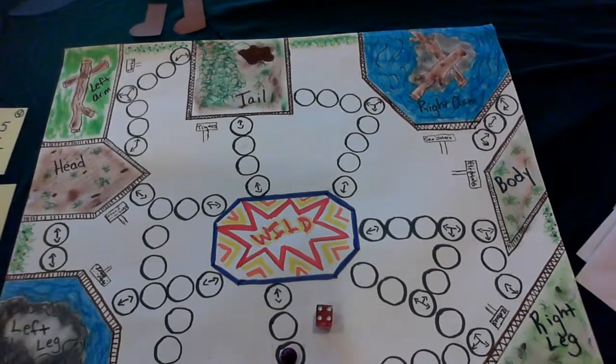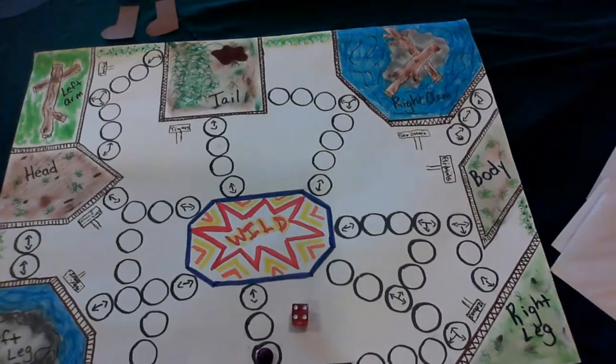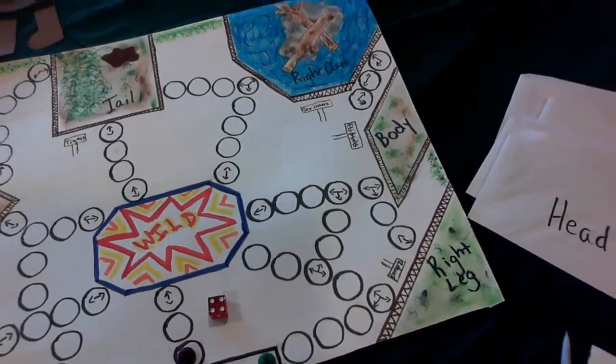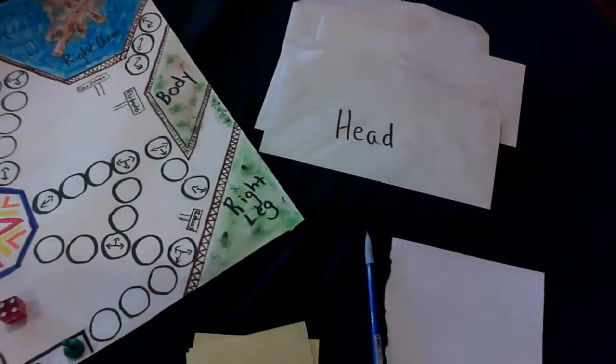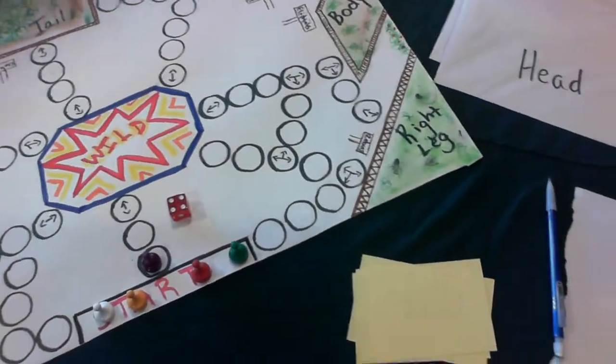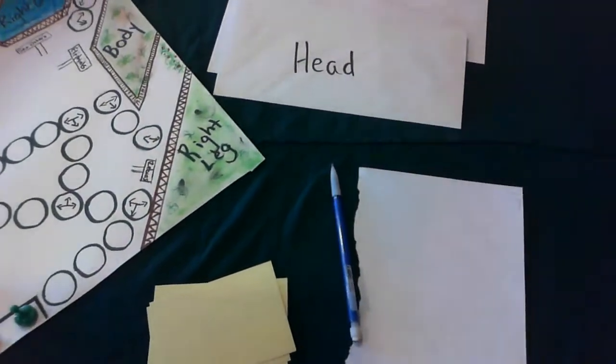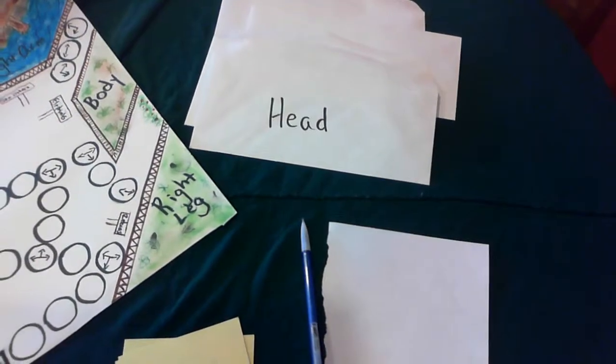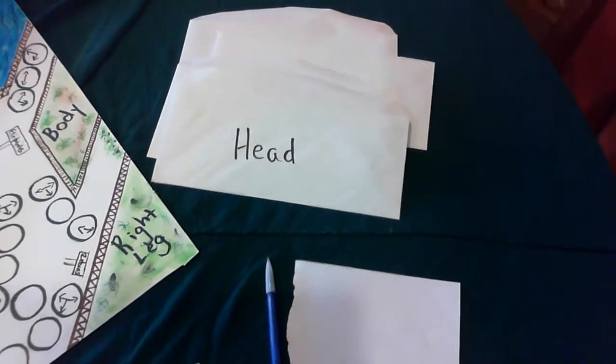The objectives of this game: the learner will be able to multiply and divide decimals by a whole number on their own. Materials needed are a playing board with pawns, problem cards, an answer key, pencils, scratch paper, a 6-sided die, and animal body parts labeled in envelopes.